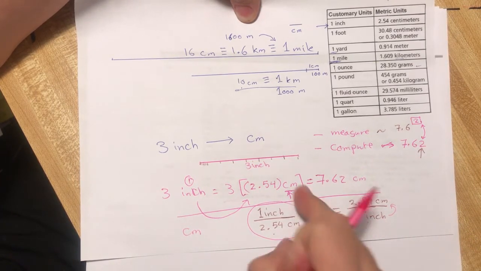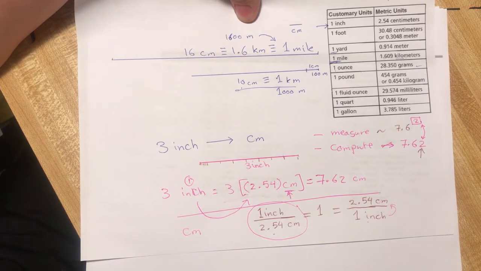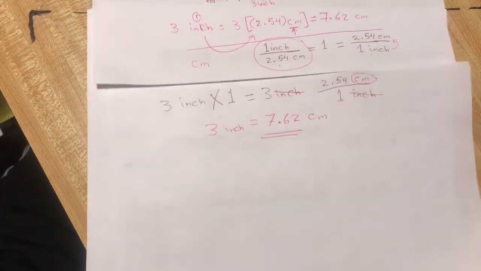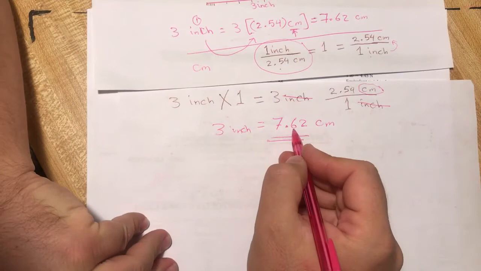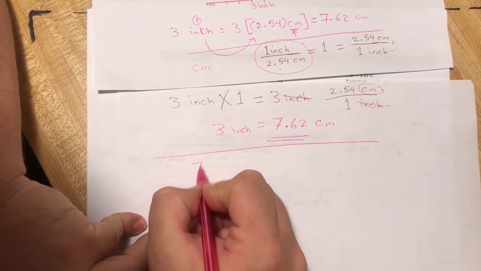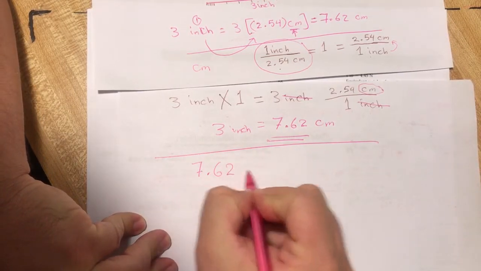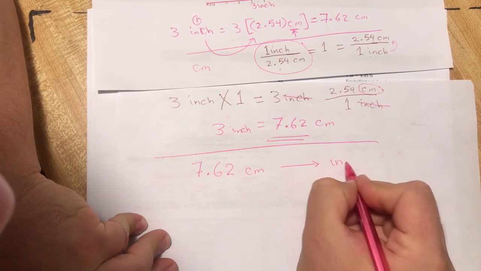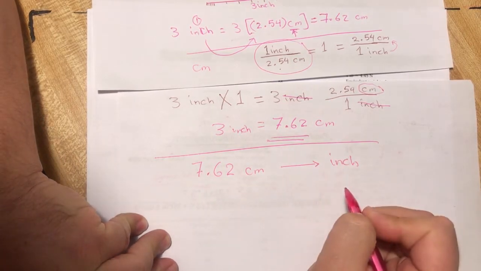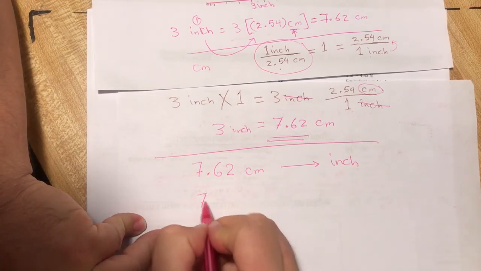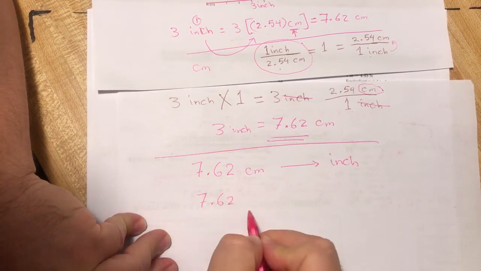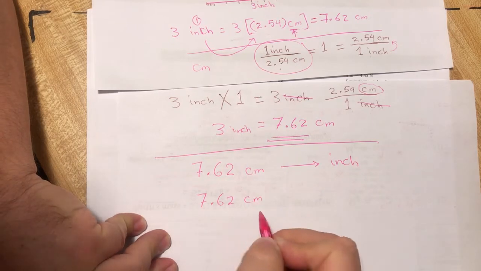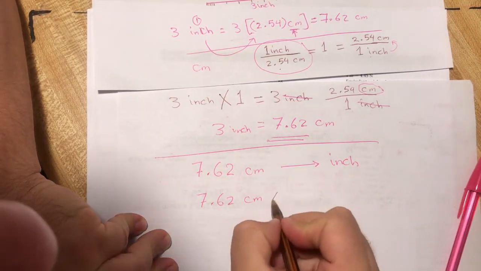I will take this example again now. What if I have 7.62 centimeters and I need to write it in inches? I will take it like this, 7.62 centimeters, and multiply it by 1.